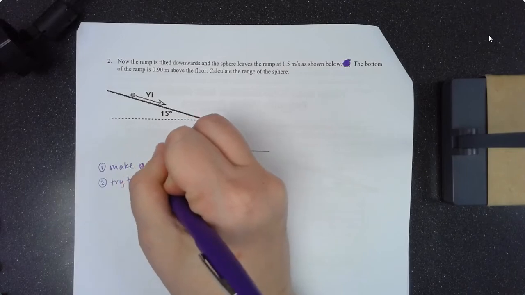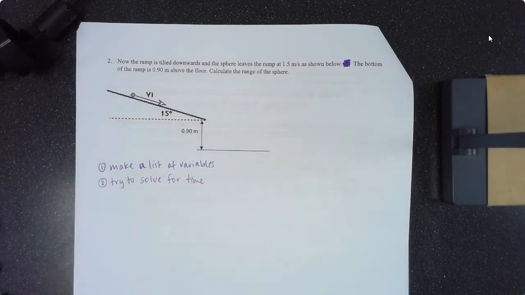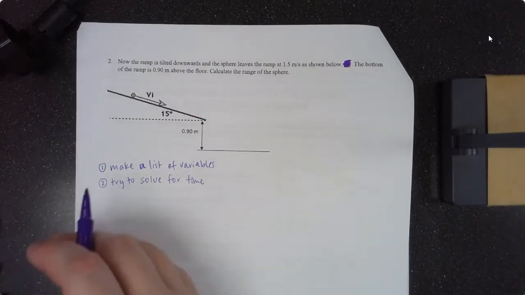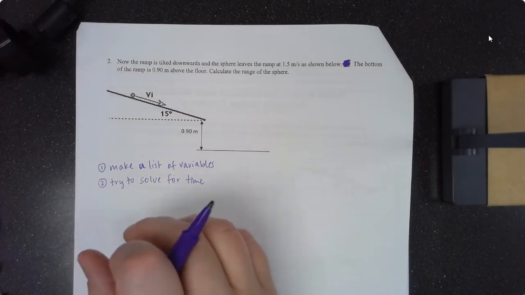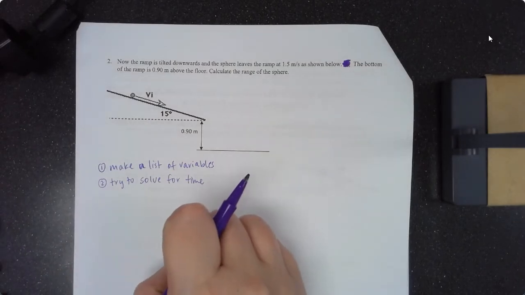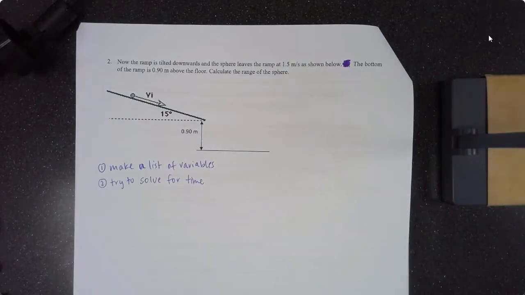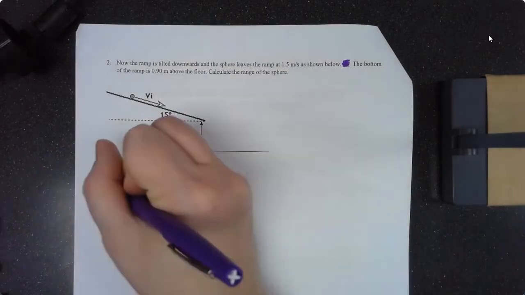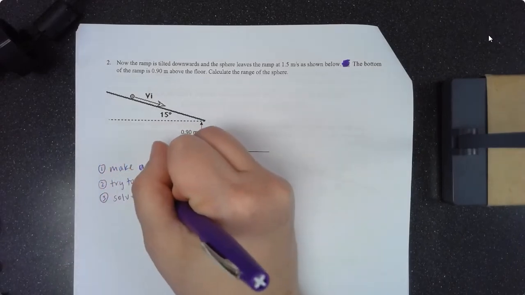Since time can be used in either the horizontal variables or the vertical variables, that's the one that you can solve for to help fill in gaps where you need more information to get to your ultimate answer. And then solving the problem will be the last step.